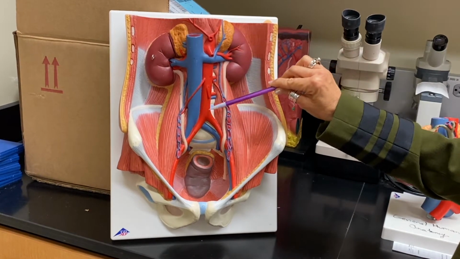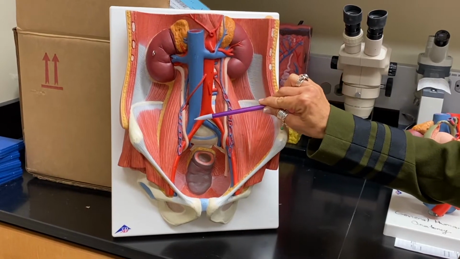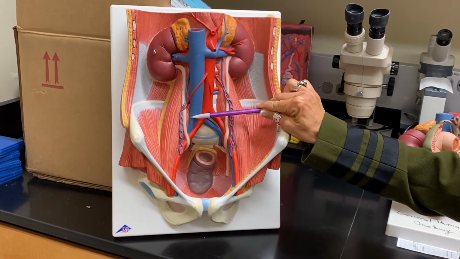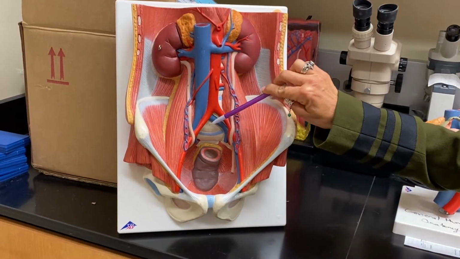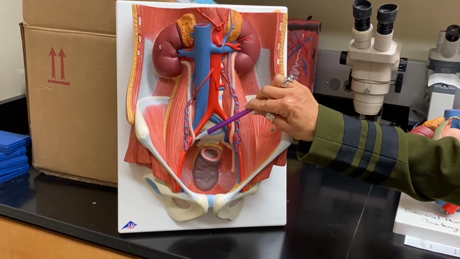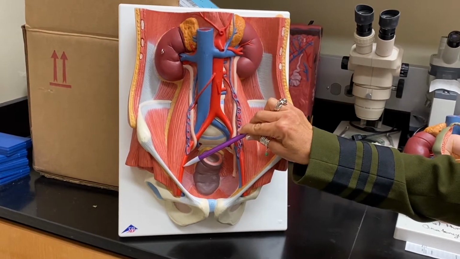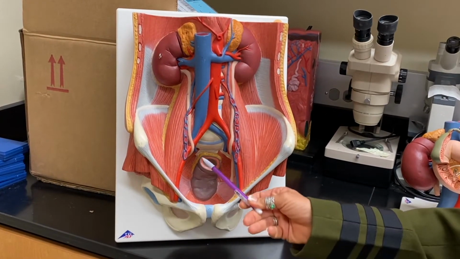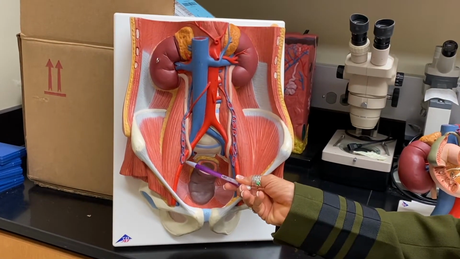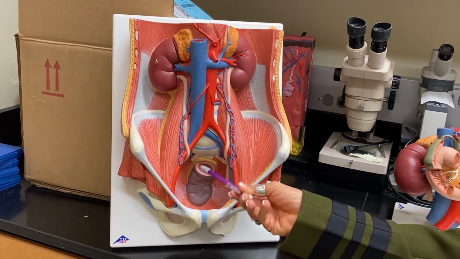Notice that this is very posterior, just in front of the vertebral column. At the level of L4, the abdominal aorta divides into the common iliacs, and then the common iliacs will enter the pelvis to divide further into the external iliac, which continues past the inguinal ligament as the femoral artery, and the internal iliac down here in the pelvic region that supplies the pelvic viscera.